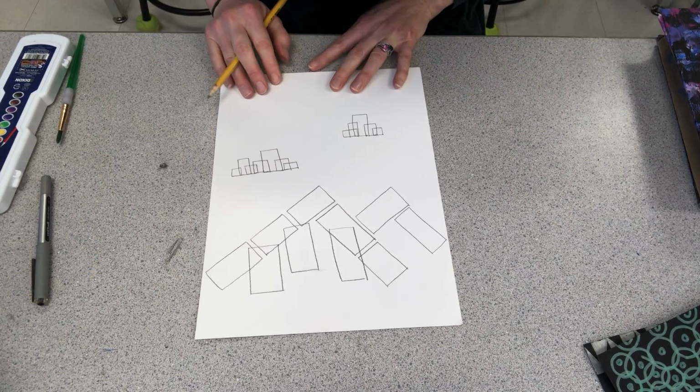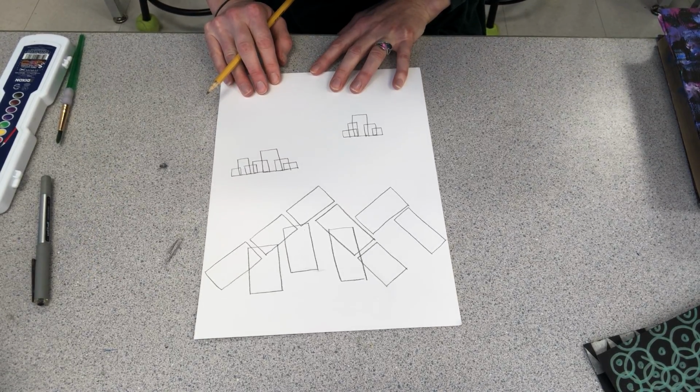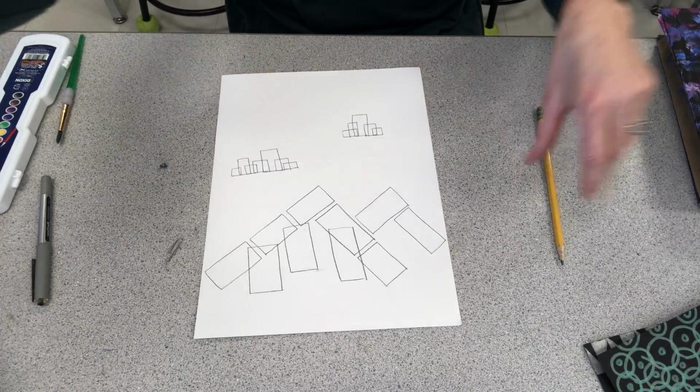So this was my work in progress using rectangles. I can't wait to see what you guys come up with using your repeated shapes to create a landscape or something else that you have in mind.